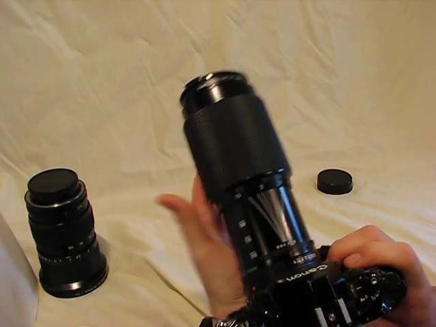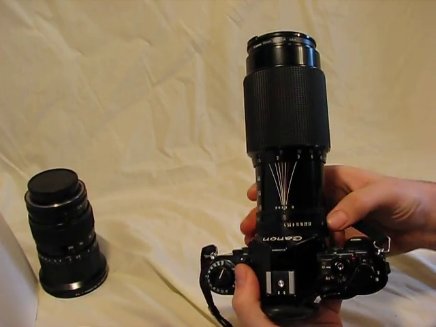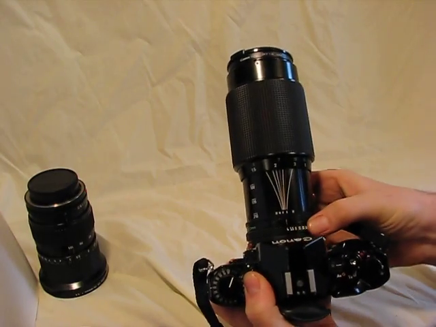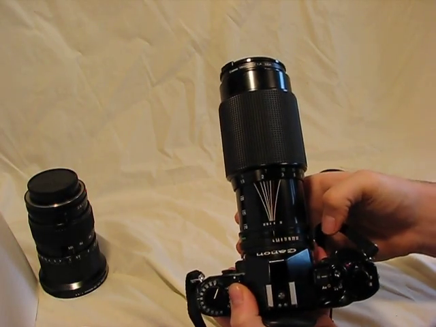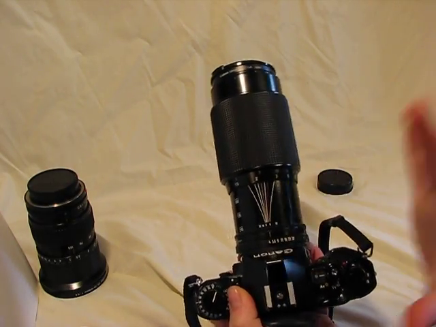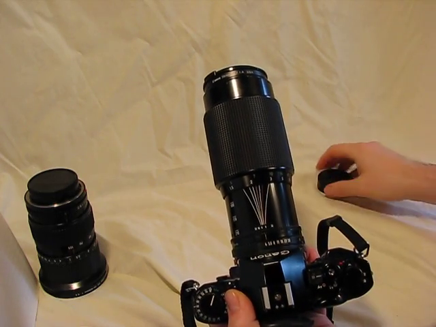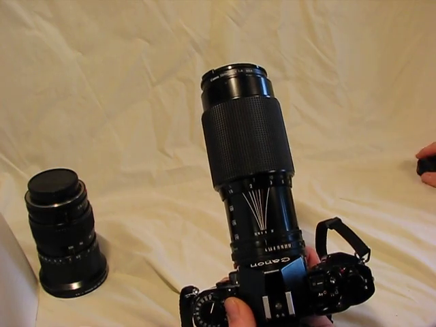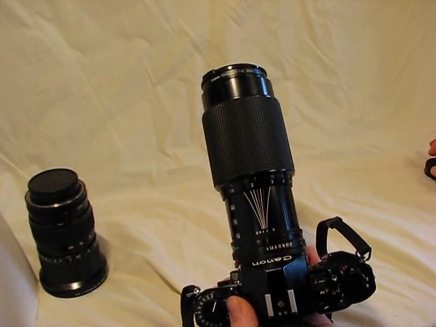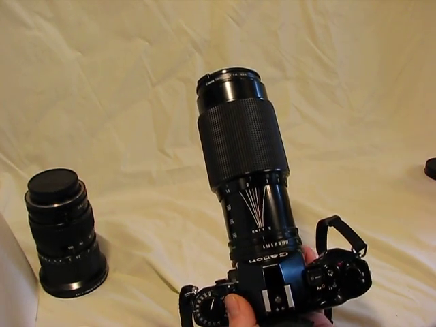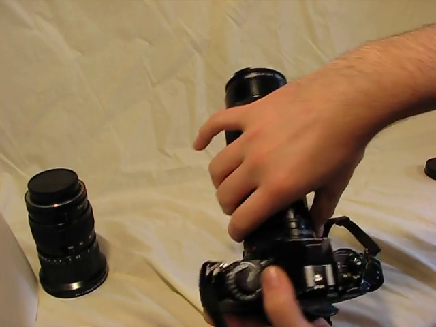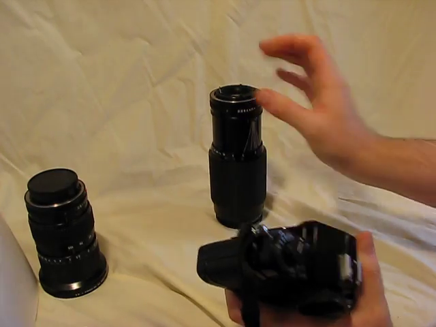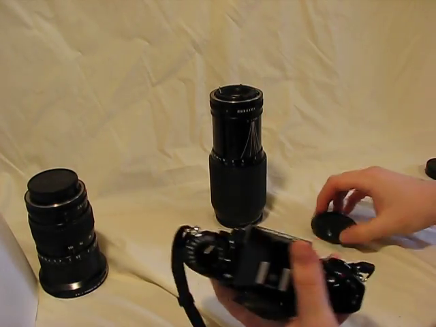Pretty simple. Again, we have the aperture ring. Set it to A for automatic, or choose your aperture here in manual mode. It's a great camera. It's a powerful camera. And the most important part about this camera is that the lenses are super cheap. I'm talking like $25 a lens. So you can get the entire set for relatively cheap compared to lenses for more modern cameras.